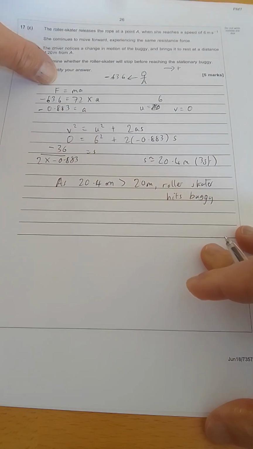Okay, now there's a final part of the question here. Explain the change in motion that the driver noticed. So if you remember, the driver had a driving force pushing the buggy forward, and also had resistance opposing the forward motion, but also the tension was opposing the forward motion. Because if you remember, the initial force on the buggy was 300 forward, and then minus 140 and minus T in the opposite direction. So as soon as the rope breaks, tension is removed.